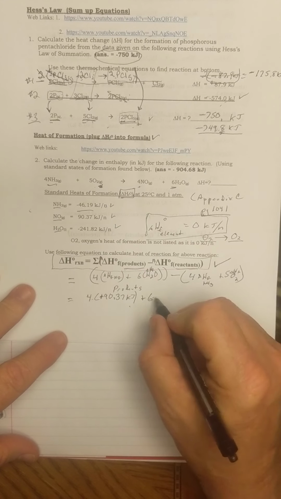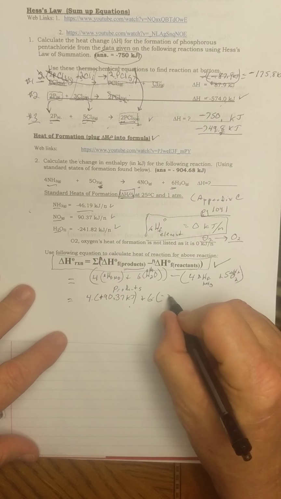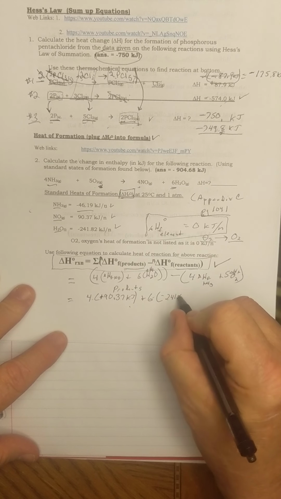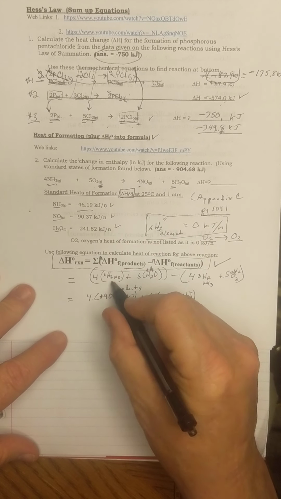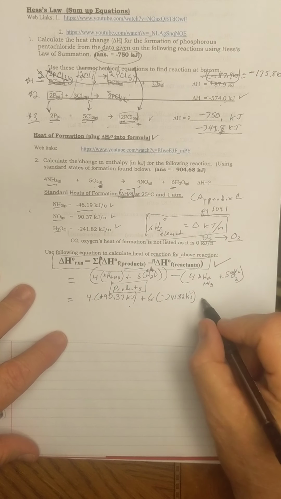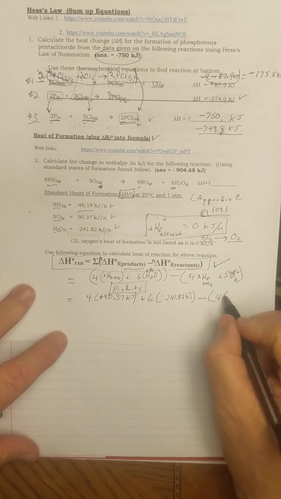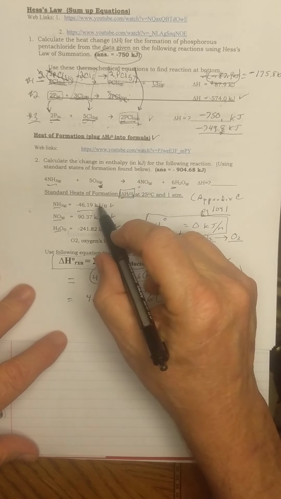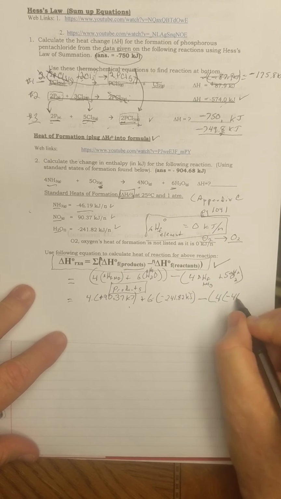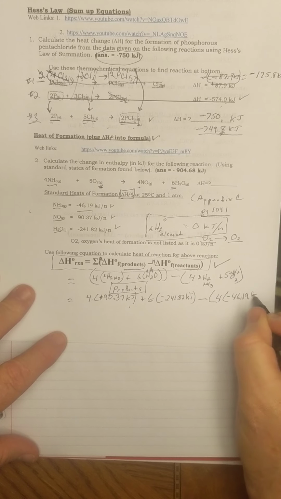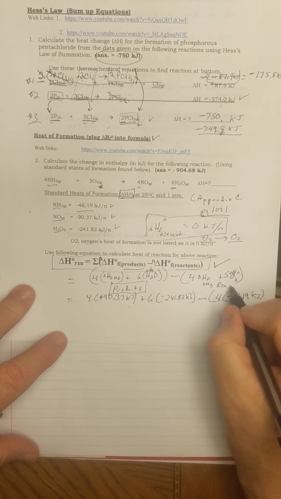Plus 6 moles times water, negative 241.82 kJ. And this is your products. Now I'm going to subtract 4 times the NH3, the ammonia, which is negative 46.19 kJ. And these are your reactants.